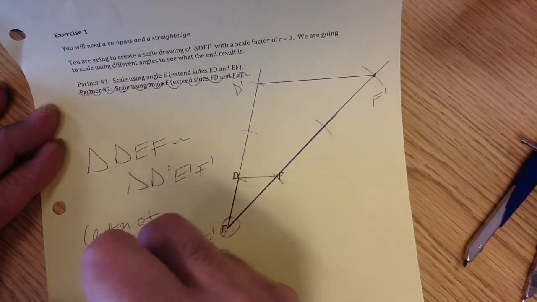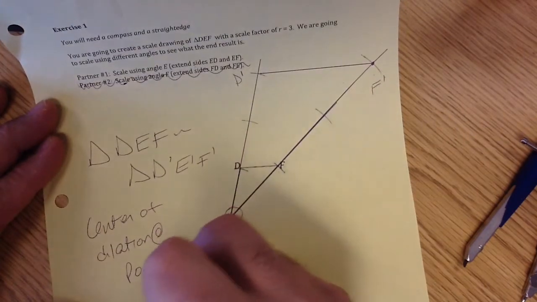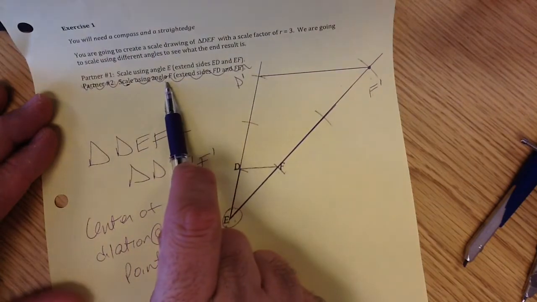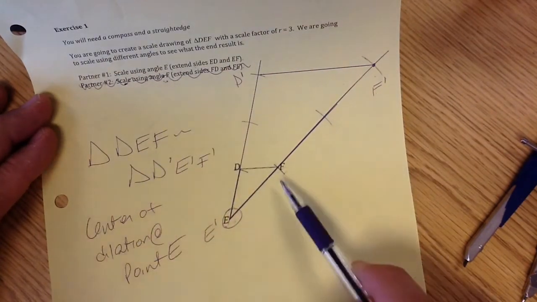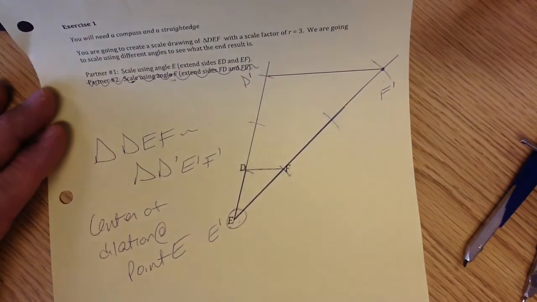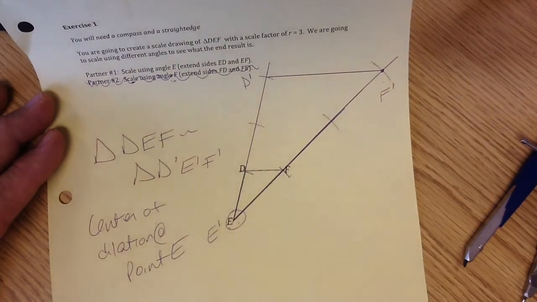Center of dilation at point E. So keep in mind that this example, what it was trying to show you is that if we centered the dilation at F, my triangle would actually come this way, and I would have a different triangle. So clearly the center of dilation makes a big difference on where the triangle is going to wind up.